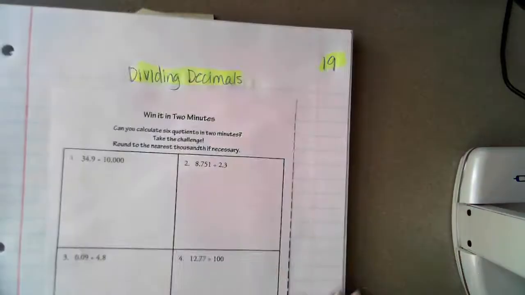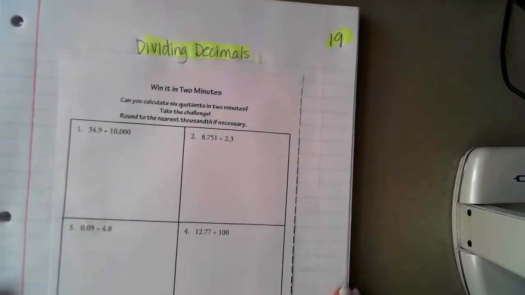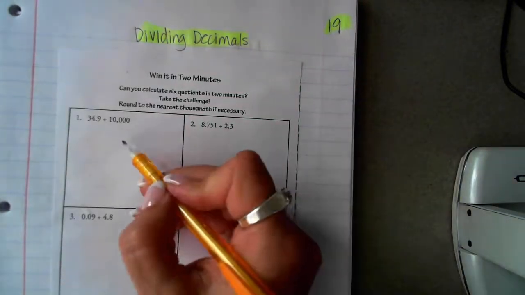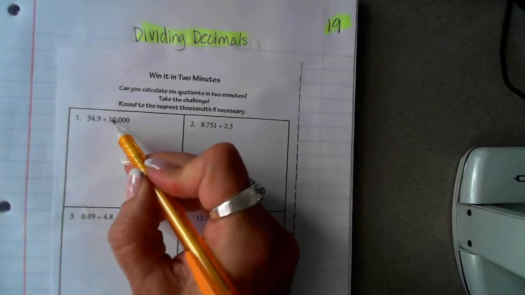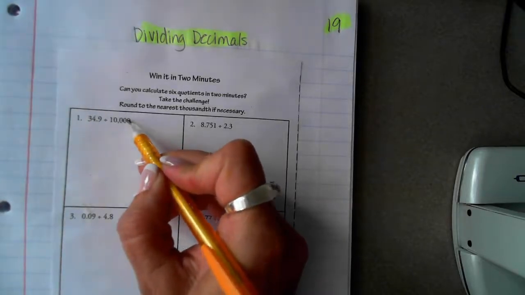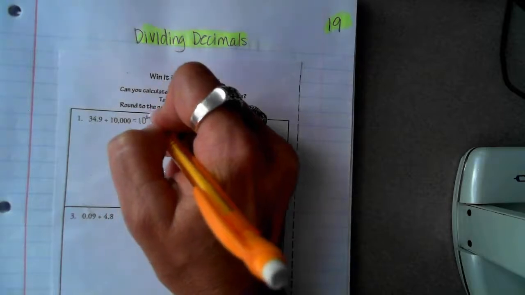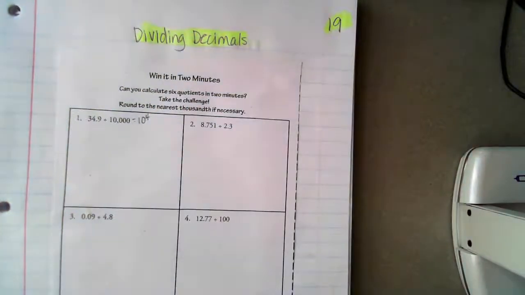Now we're going to actually go over dividing decimals, okay? And we talked about multiplying decimals by a power of ten. We also can divide decimals by powers of ten as we did in our other notes. So if you have 10,000, you have 1, 2, 3, 4 zeros, so this would equal 10 to the fourth power. Now since it's 10 to the fourth power, that means that we're going to divide.